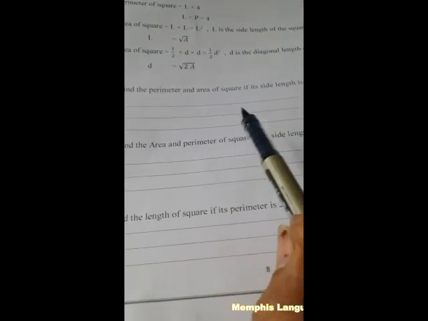Okay, the perimeter of the square equals what? The perimeter of the square equals side length times 4. And the area of the square equals side length times side length. But if we have the 2 diagonals in this square, the area of this square equals half times diagonal 1 times diagonal 2. Okay? For example, find the perimeter and the area of the square if its side length is 3 centimeters.